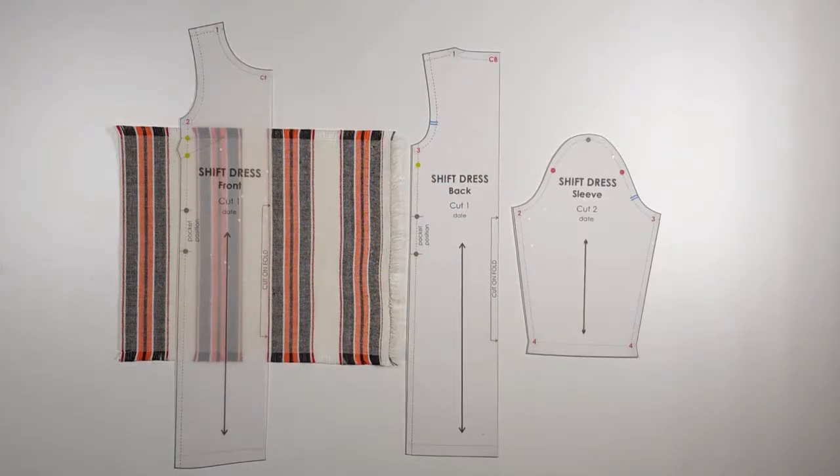I have here a quarter size pattern. We need to know about the straight grain of fabric. There are lines printed on the pattern pieces. Here they are. They need to line up with the straight grain of the fabric. This will greatly affect the hang and fit of a garment.